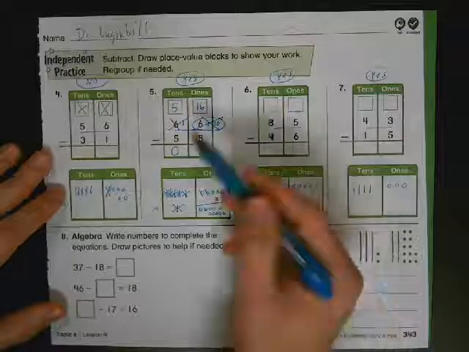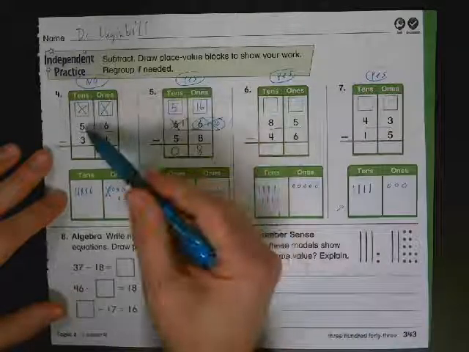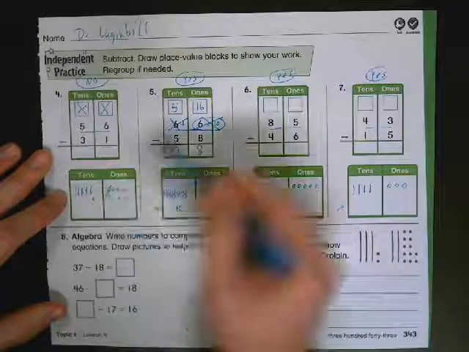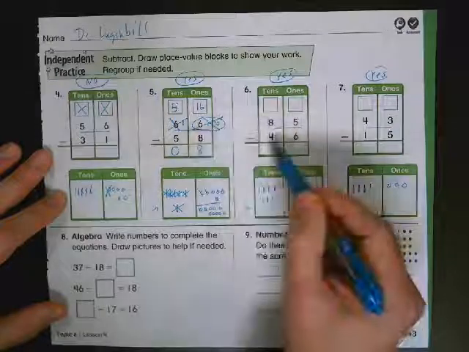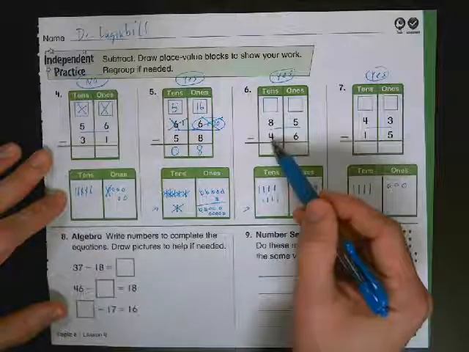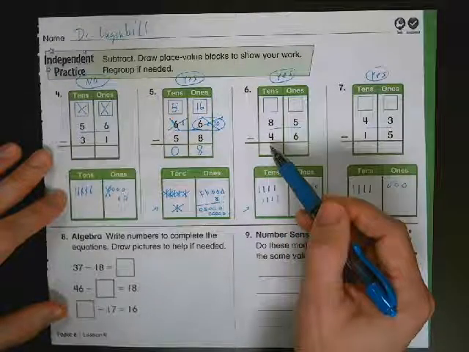So this is the new step that you're going to be required to do. 5 minus 3 over here. 5 minus 5, you're not just subtracting 0 now. You actually have 10s in the subtrahend.